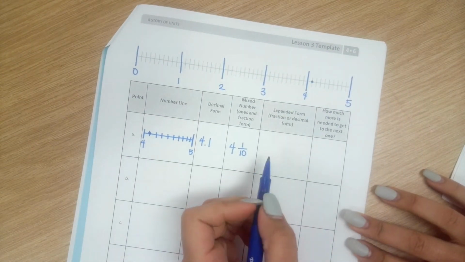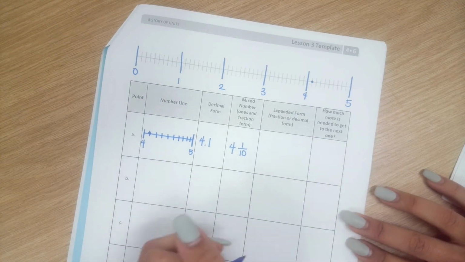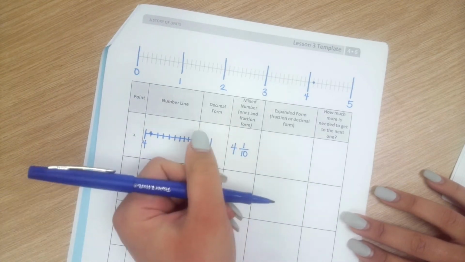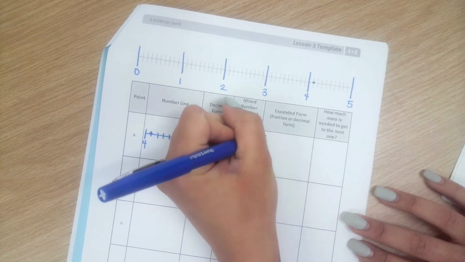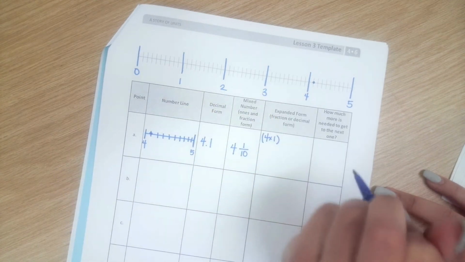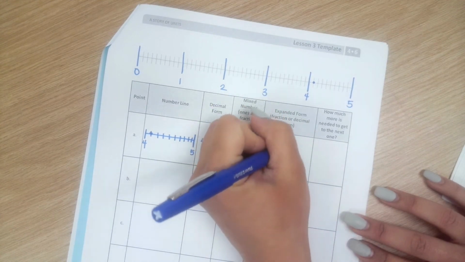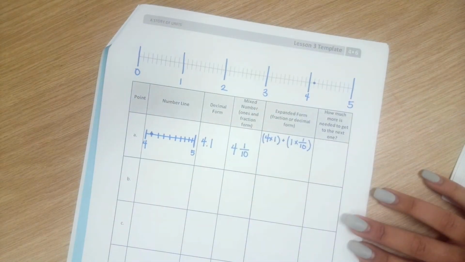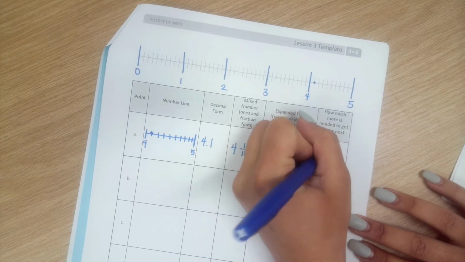Okay, so now let's look at that in expanded form. We're going to do it in fraction or decimal form. I'm just going to do both. I really want to get that practice in. So check it out. I'm looking at my whole and I'm going to work backwards. So I'm starting with, well, I have 4 times 1/10. And that is going to be added to 1 times 1/10. That gets me an answer of 4 and 1/10.